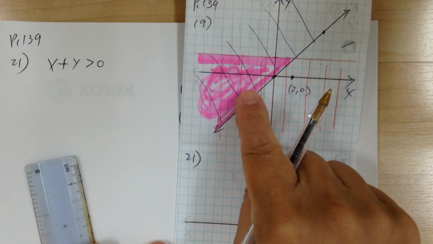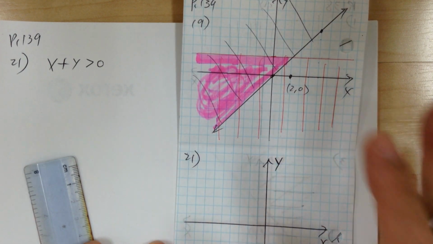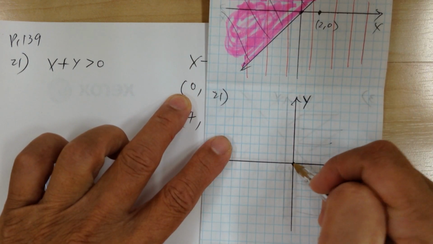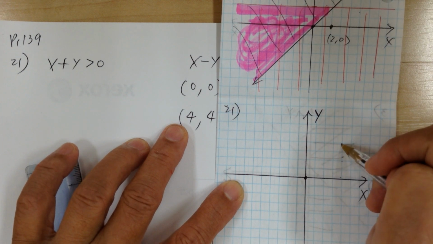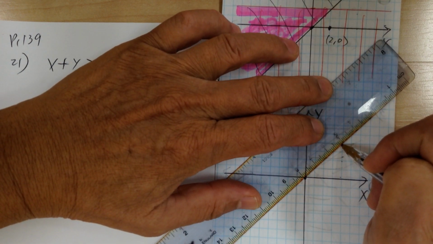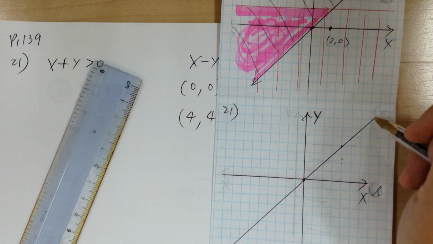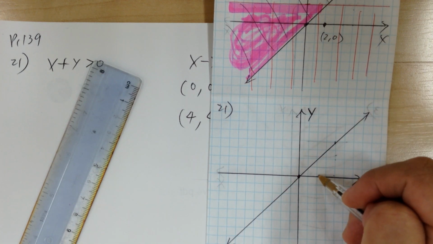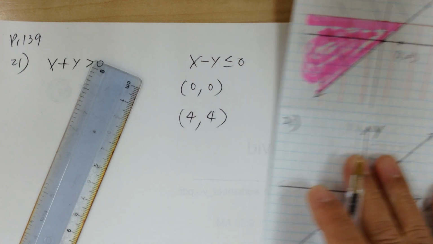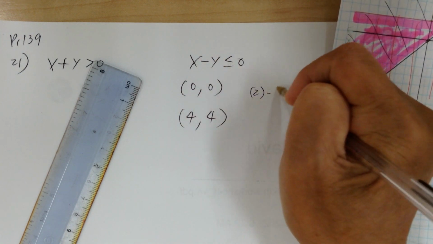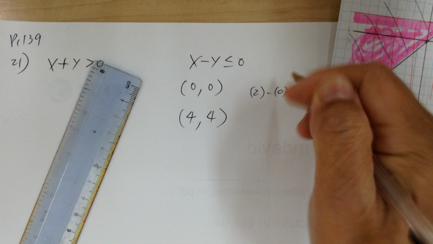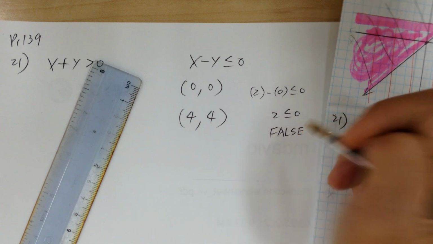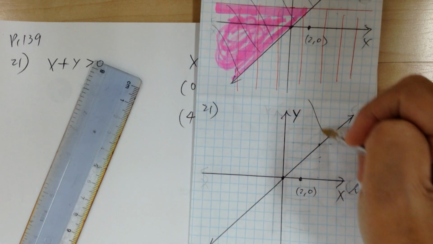Now make sure your final answer is distinguishable. It should be very obvious when people look, they know exactly what your final answer is. So you got (0, 0) and (4, 4). Let's go and choose a testing point. Again, you can choose any point that is not on the line, so I'm going to choose (2, 0) again. Put (2, 0) in here, so you get 2 minus 0 is less than or equal to 0. So you got 2 less than or equal to 0. This is false, so this point is no good. That means your shading is up here.